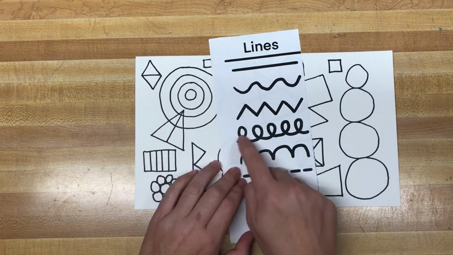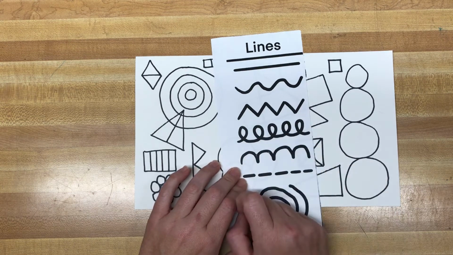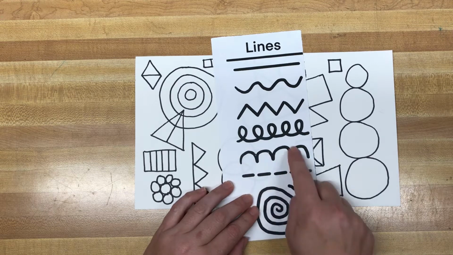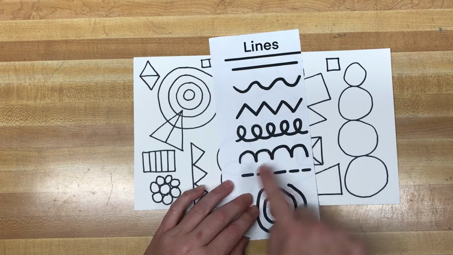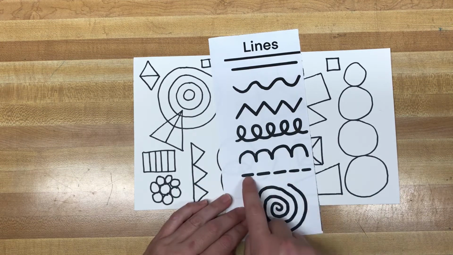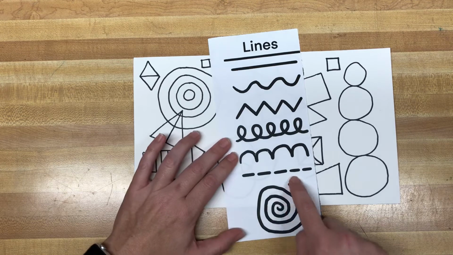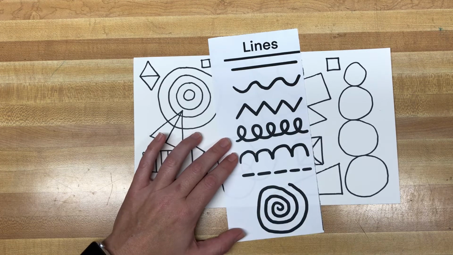This here is a loopy line. Kind of reminds me of a roller coaster. This one is a bumpy line. Makes bumps. If I were going to ride my bike over that, it would feel very bumpy. This line we could call a dashed line or a broken line because you can see it's broken. It's split apart. And the last one here is sometimes called a spiral or a swirl, and that's also a type of line.